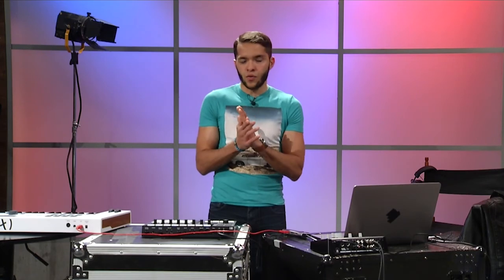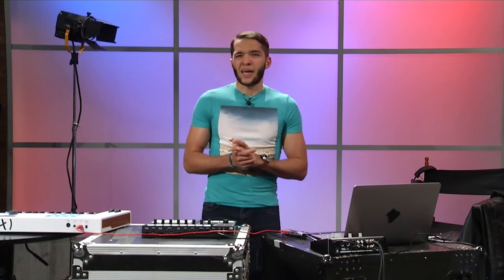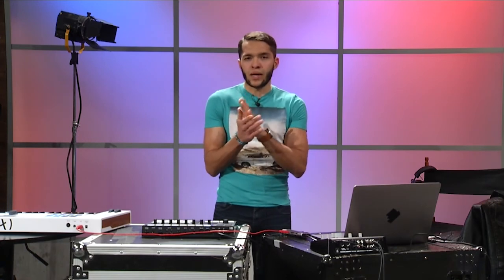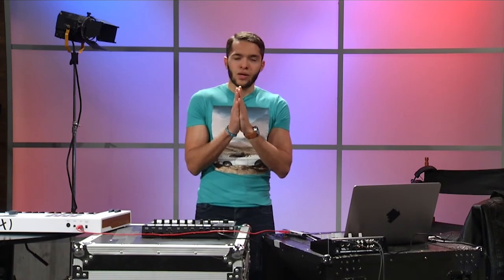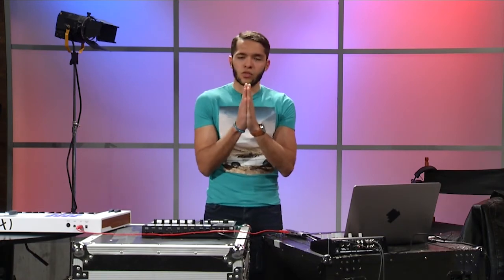Our quarter notes were 1, 2, 3, 4. Our eighth notes are going to be counted 1 and 2 and 3 and 4. 1 and 2 and 3 and 4. Quarter notes, 1, 2, 3, 4. Eighth notes, 1 and 2 and 3 and 4.